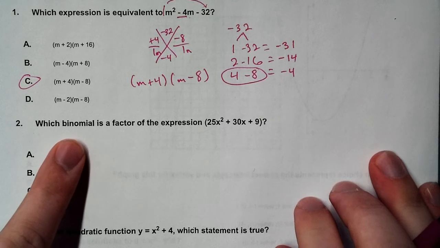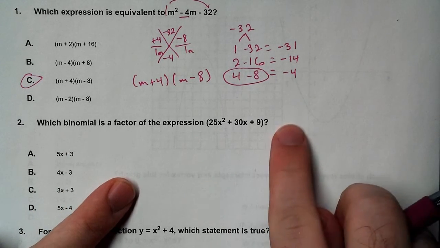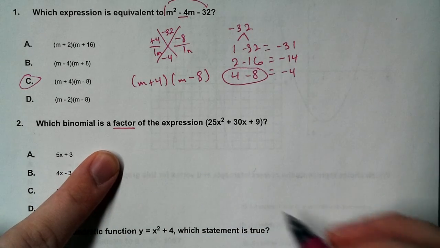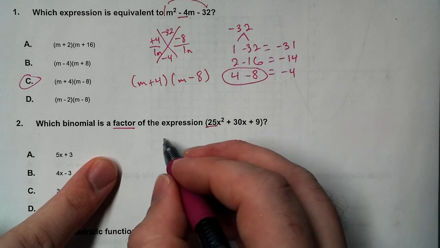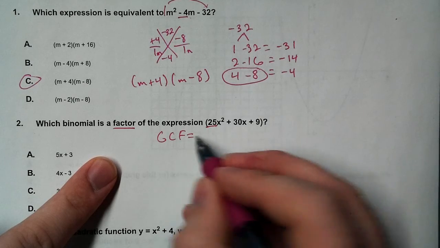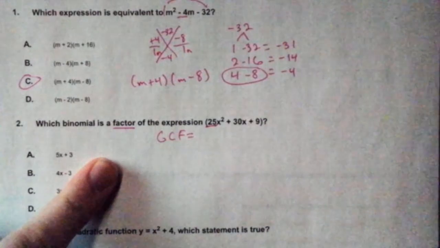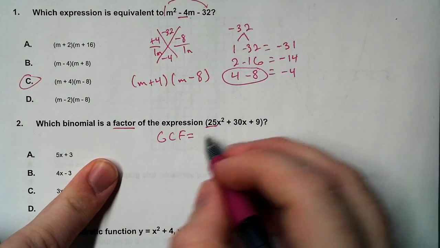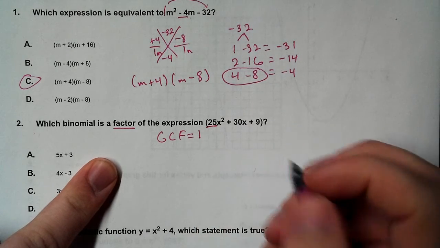All right, number 2 says, which binomial is a factor of this expression? Once again, it's asking for a factor, so let's use the x method. This time our a value is not 1, it's 25, so we need to try to find the GCF of all of our values. The GCF of 25 and 30 is 5, but the GCF of 25 and 9 is just 1. So the GCF is just 1, I can't divide anything out.